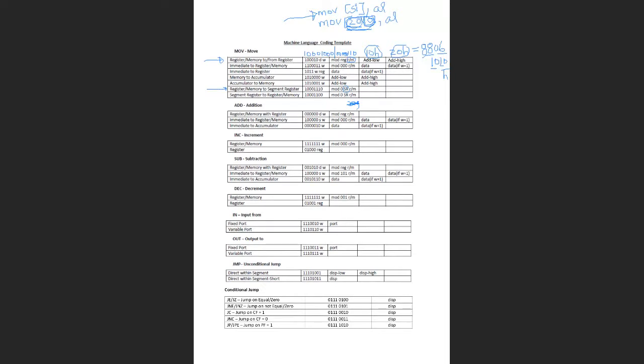And you can see addition, increment, then subtraction, decrement, then input instruction, output instruction, unconditional jump instruction JMP, and conditional jump instructions. What are the common conditional jump instructions we use? Jump equal or jump zero, jump not equal or jump not zero, jump if carry, jump if no carry. This one we used in the last class.